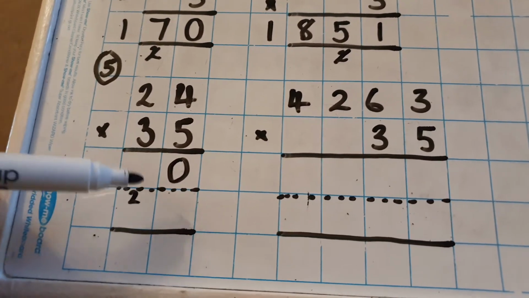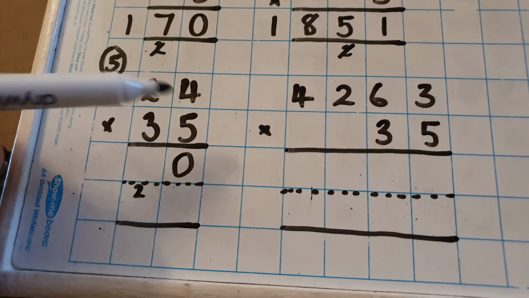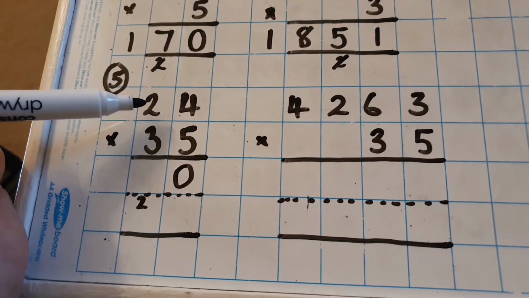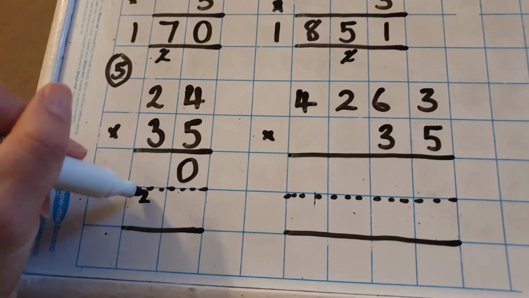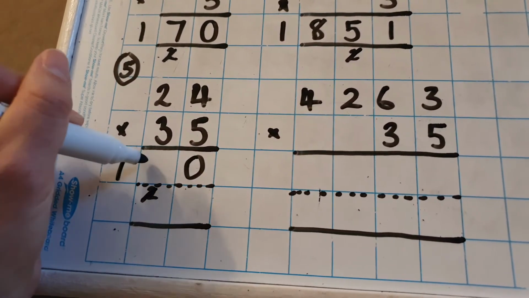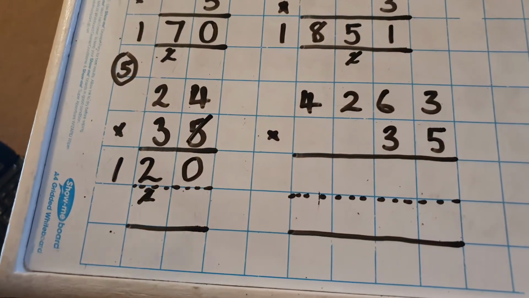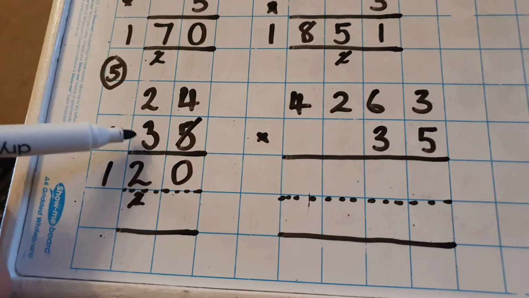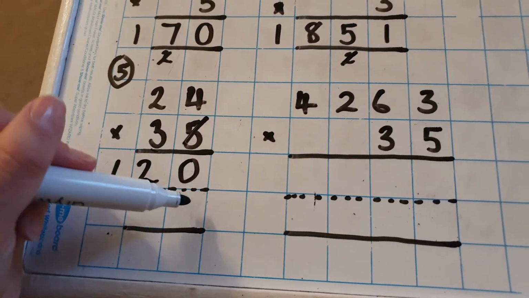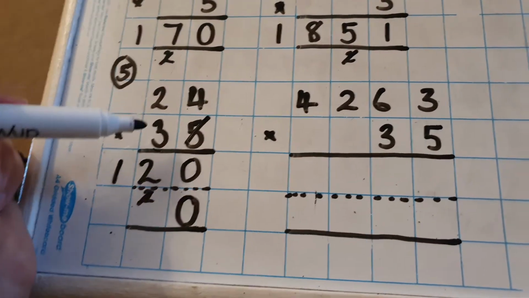You can see here to help them, I've put a dotted line, and you'll see why in a minute. 5 times 2 is 10, and then you add the digit underneath to give you 12. Now, I will cross off the 5 to remind myself that I've done this. Now, even though this is a 3-digit, we know it's in the tens column, so it's 30. Therefore, we must remember to place our placeholder in our ones column. And then we can start again.